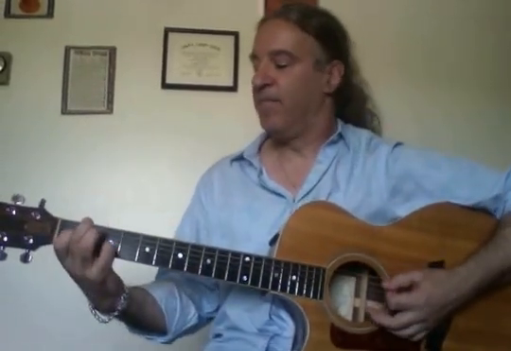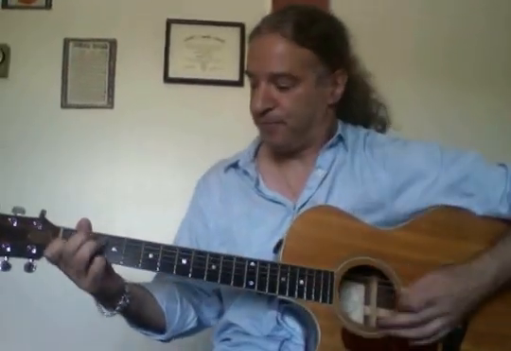So let's move to another key now. Let's say we're in the key of E. My 1 chord would be an E7, my 4 chord would be an A7, and my 5 chord would be a B7. And again, we're dealing with typical open position dominant 7th chords, ones you might find at the beginning of any typical guitar instruction book.